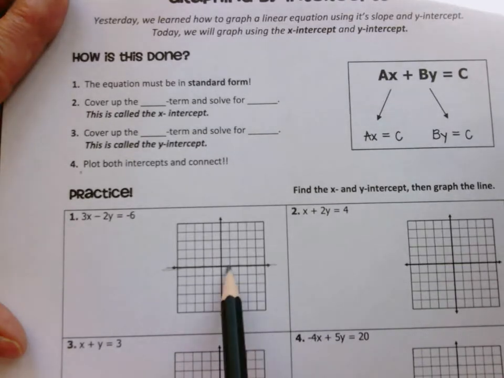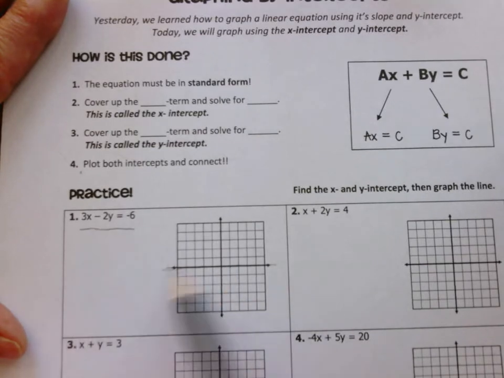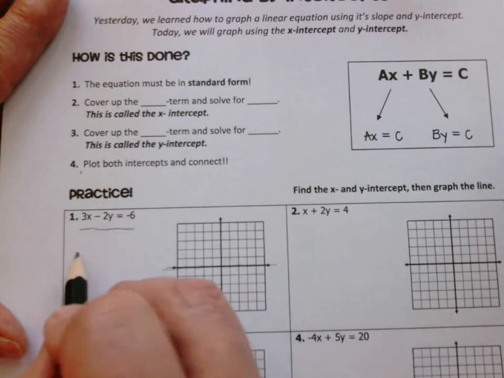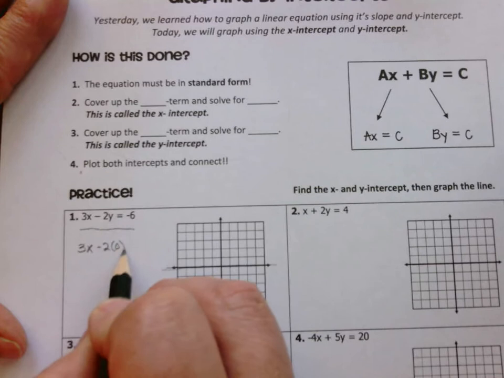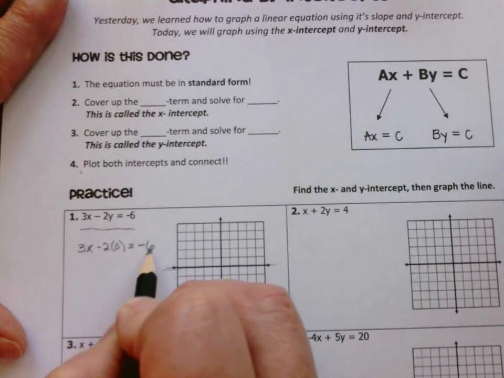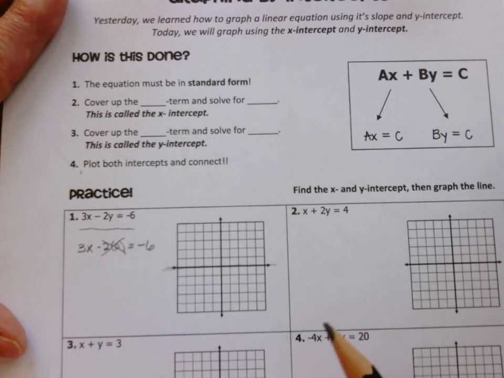I can't have a point on the x-axis that has a y value that is either a positive number or a negative number. It has to be 0. So if I would like to find where this line crosses the x-axis, I can substitute 0 for y. Now you'll notice that when I do that, this term ends up being 0. In essence, it goes away.